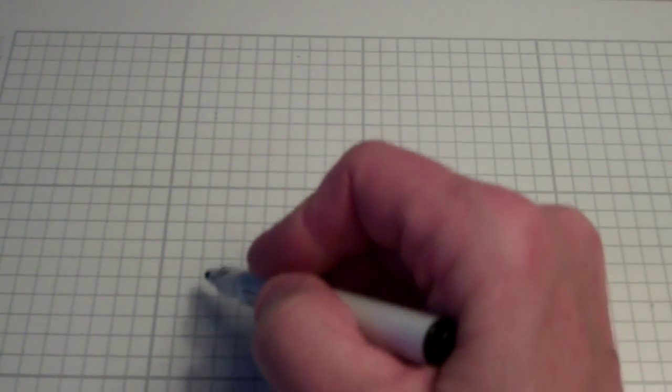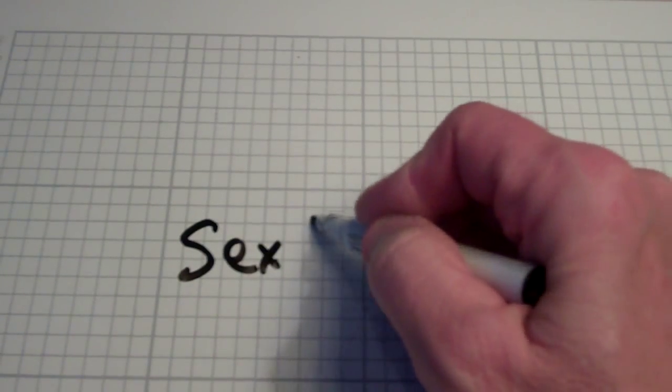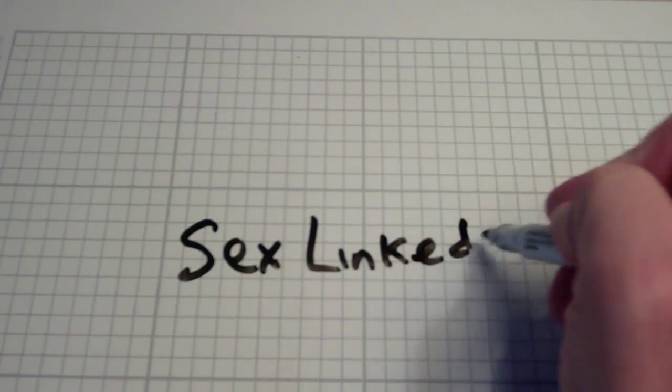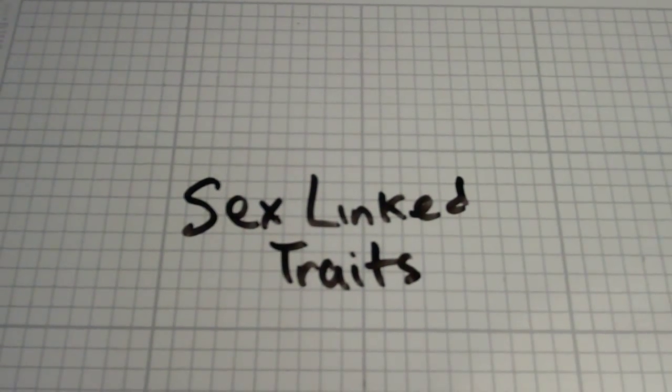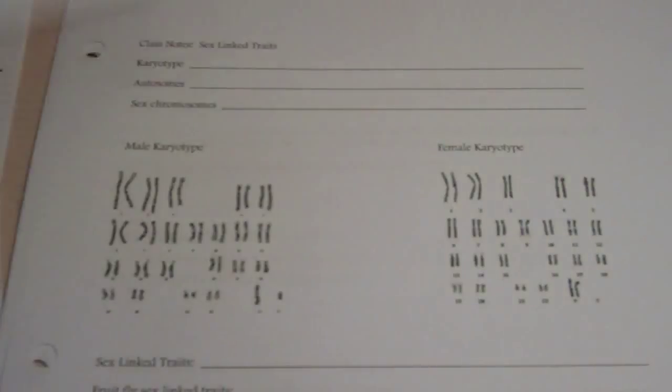All right, another video, and this video is on sex-linked traits. If you've been absent, this one is probably the most complicated one, but if you are practicing all of your steps and doing all of the steps that we've said, this one should not be too difficult. All right, so sex-linked traits.